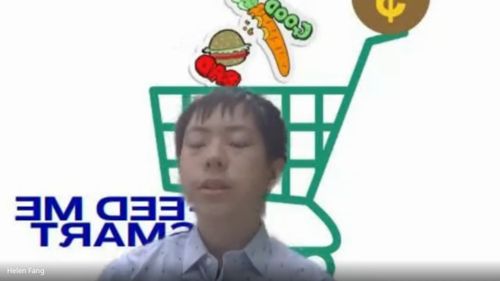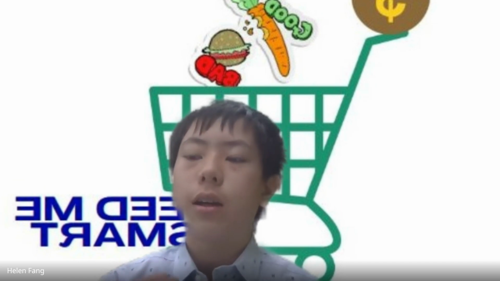So our project is Feed Me Smart, and it's basically an app for low income people and immigrants. The app gives people tools to help find cheap foods that are for them nearby. It also helps them with many food related problems. We used MIT App Inventor to create the app, and we also implemented many AIs in it. For example, we have food identification models, ChatGPT, a food information database, and more.